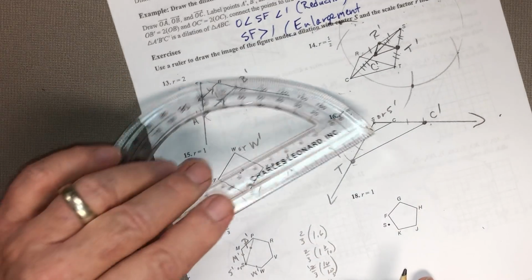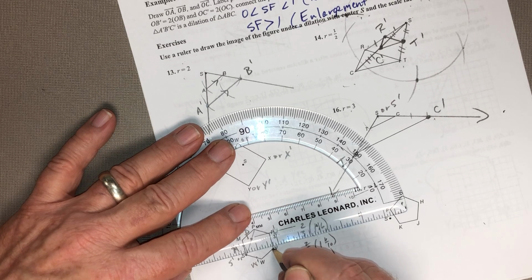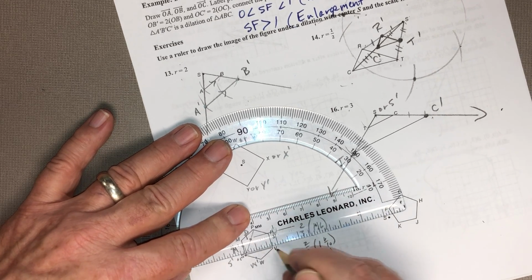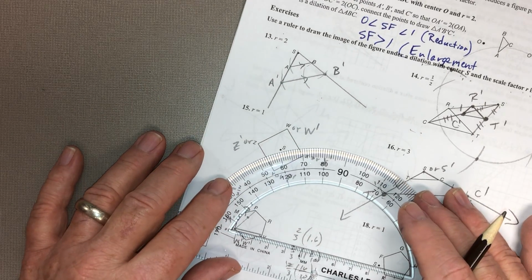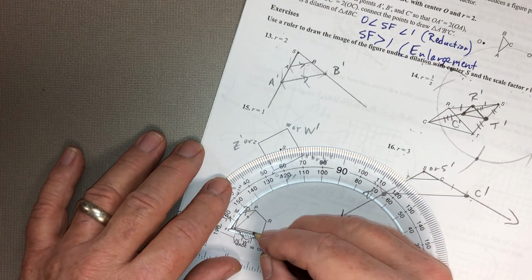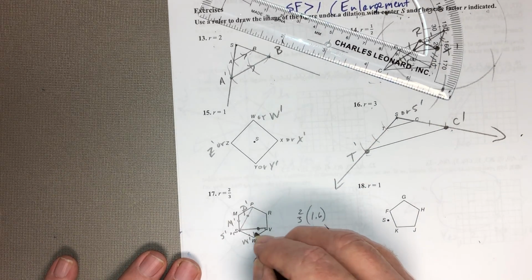And I believe that SV is going to be the same thing because this looks like it's a regular polygon. Yeah, I'm going to go a little more than 1, which would put me approximately right there, would be point V prime.